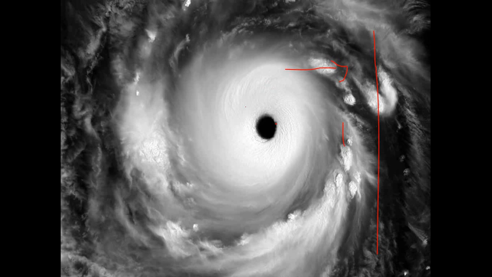But when this eye reaches the land, the fuel of the cyclone will be emptied. So we call it landfall of the cyclone. So when this eye reaches the land, it will be unable to operate further because the moisture supply is cut, because the base of the cyclone is cut. So that will be the end of the cyclone.